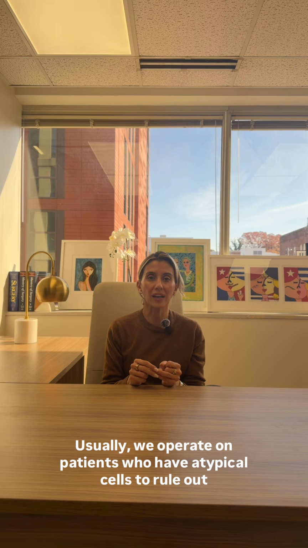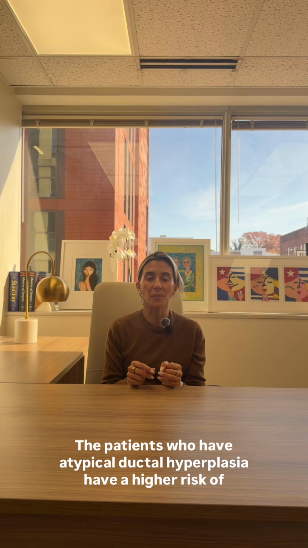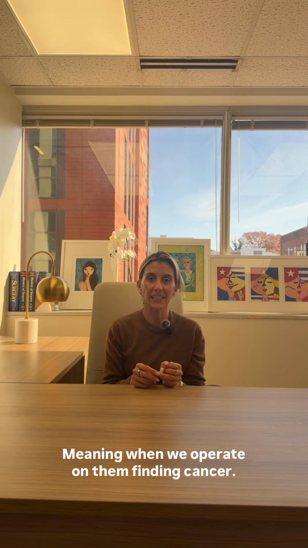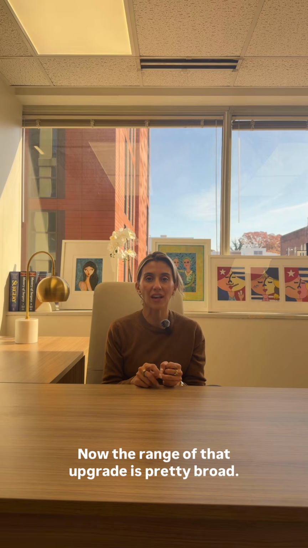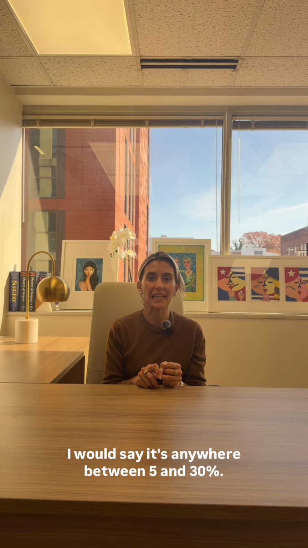Usually, we operate on patients who have atypical cells to rule out cancer. The patients who have atypical ductal hyperplasia have a higher risk of upgrade, meaning when we operate on them, finding cancer. Now, the range of that upgrade is pretty broad. I would say it's anywhere between 5 and 30%.